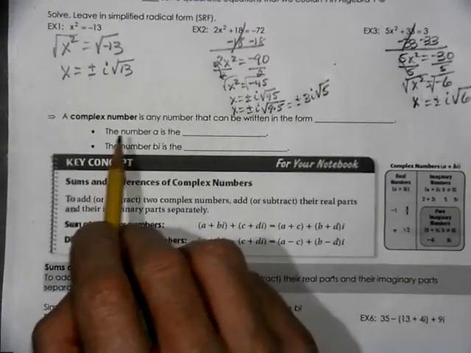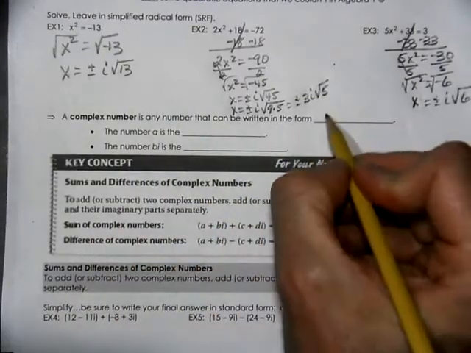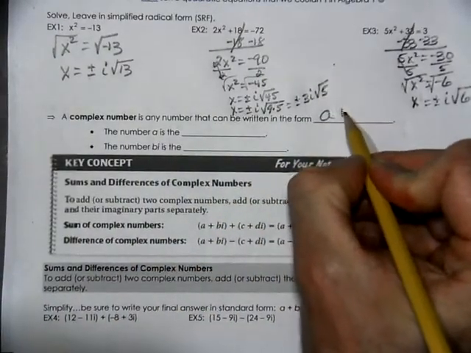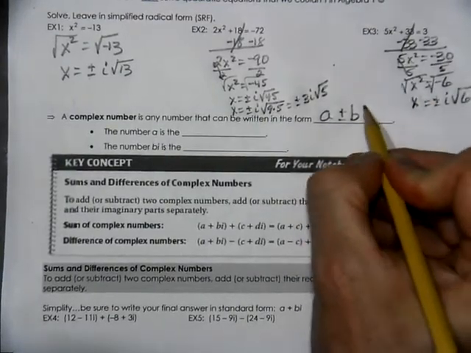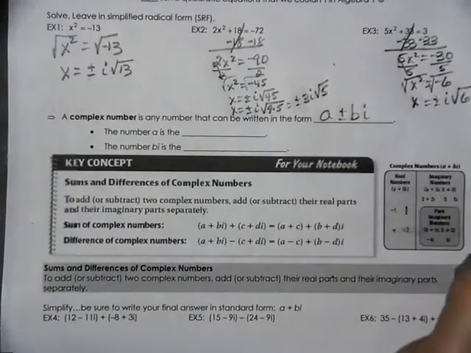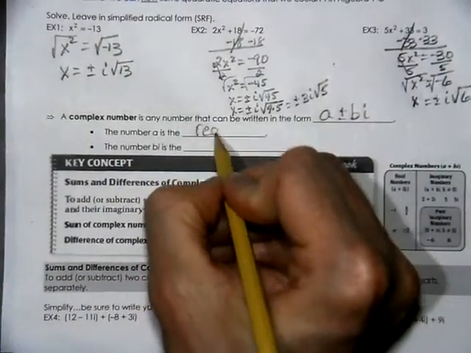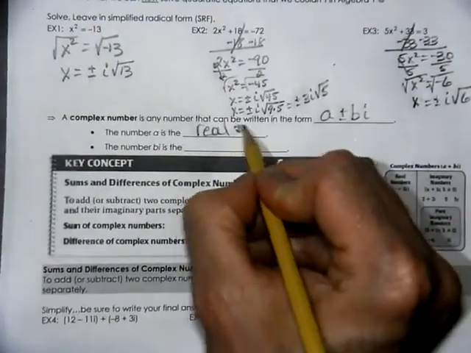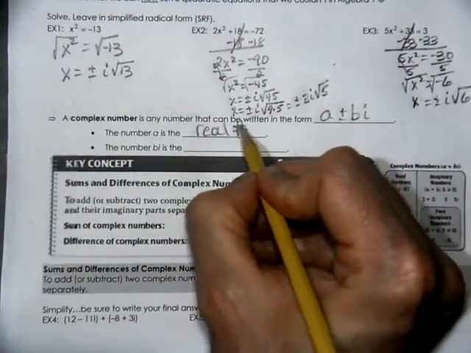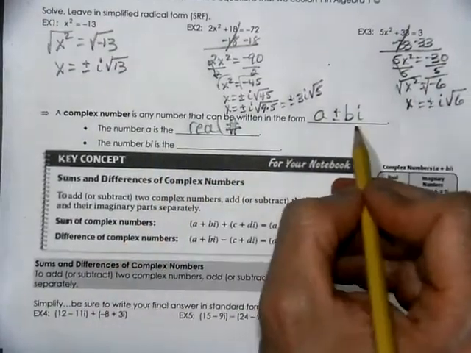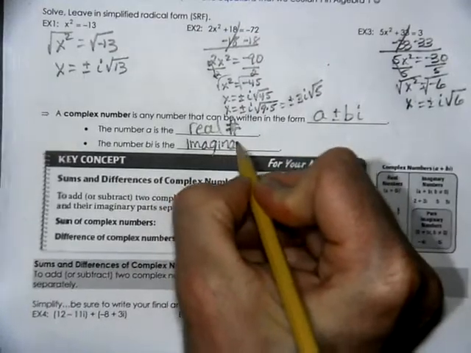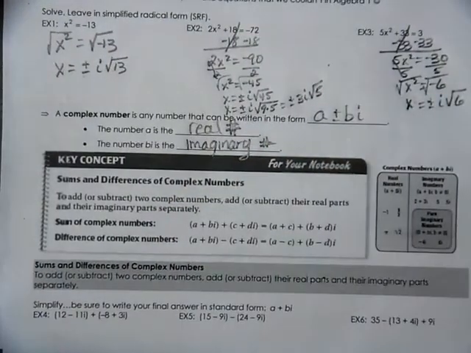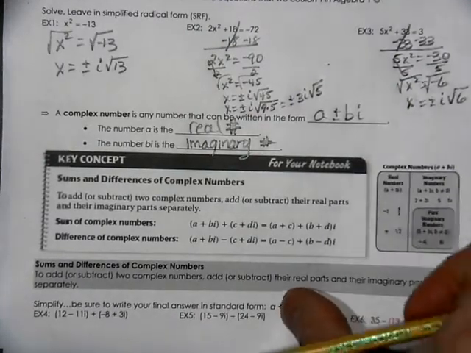Okay, a complex number is any number that can be written into the form a plus or minus bi. This is called a complex number. The a is considered the real number, and the bi is considered the imaginary number. So that's called a complex number.